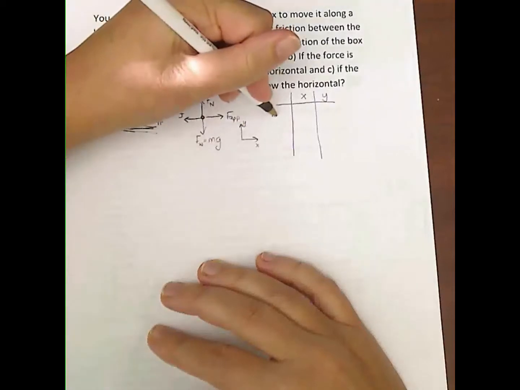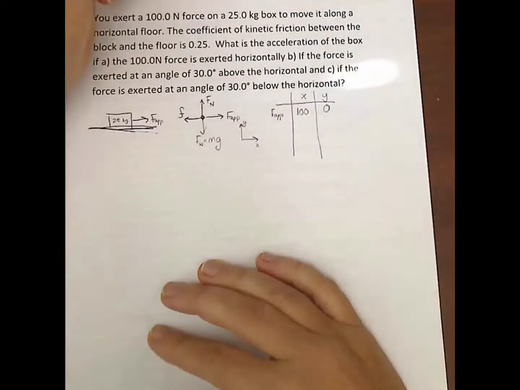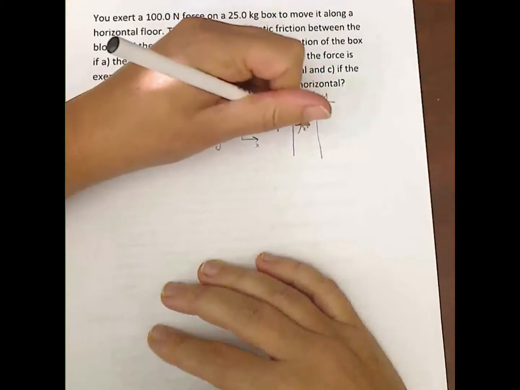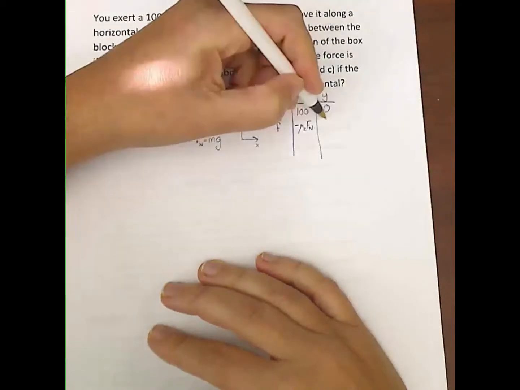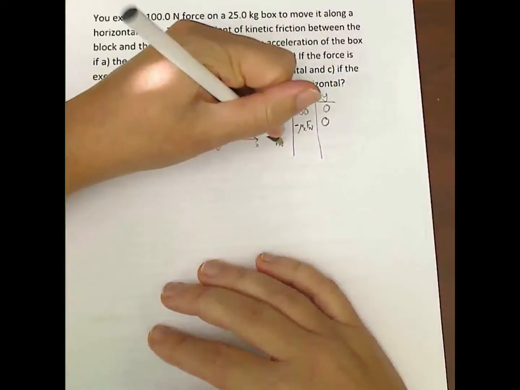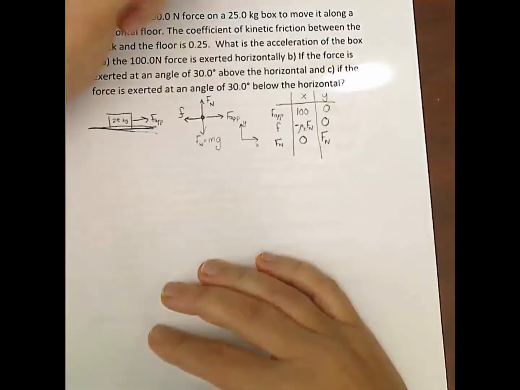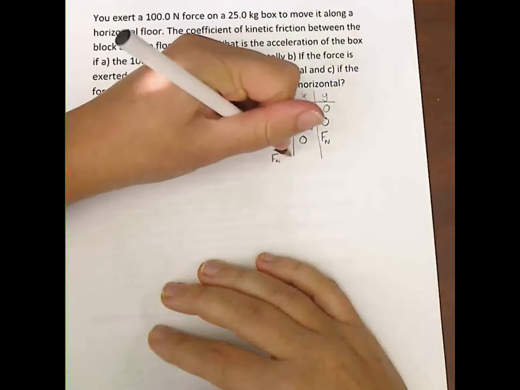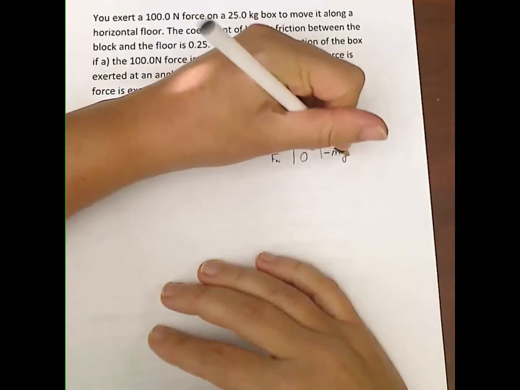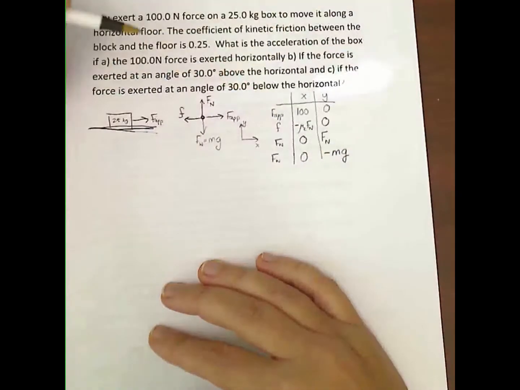So applied force of 100 newtons is all going to be in the x direction, no y direction. The frictional force is going to be minus mu k times the normal force in the x direction, 0 in the y direction. Normal force has no x component, all y component. We don't know how big it is, so I can't put in a number yet. And the weight is all in the y direction, and it's downward, so it's minus m times g. And I know m and g, so I could put in a number here, but for now, let's just keep it as letters since it's a bit easier to write.